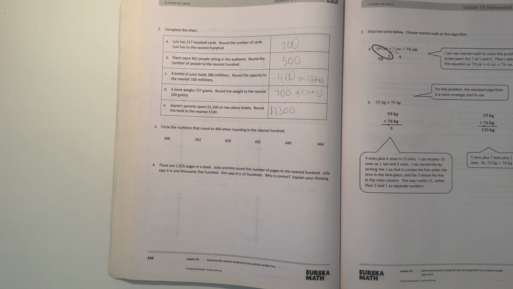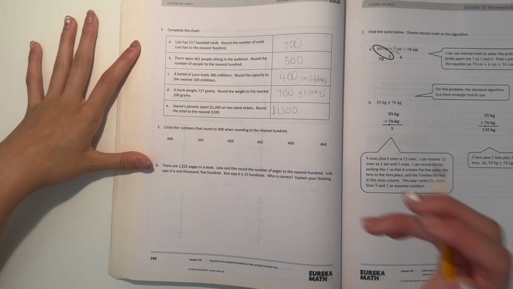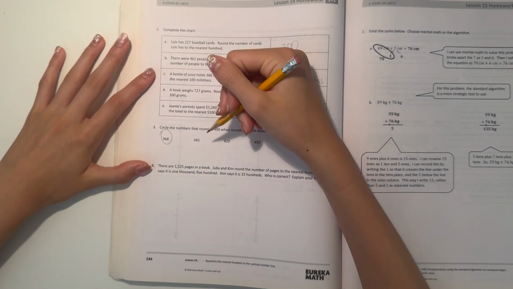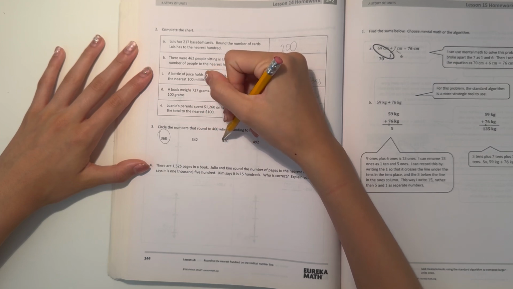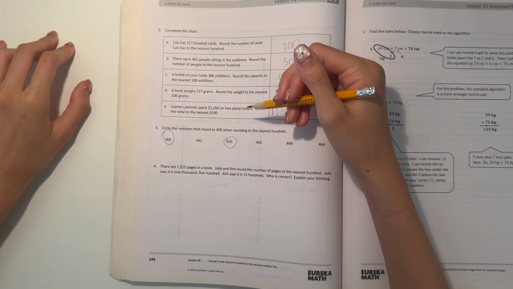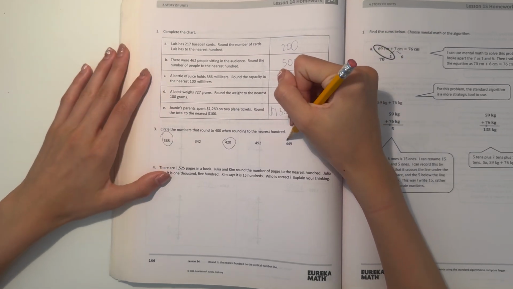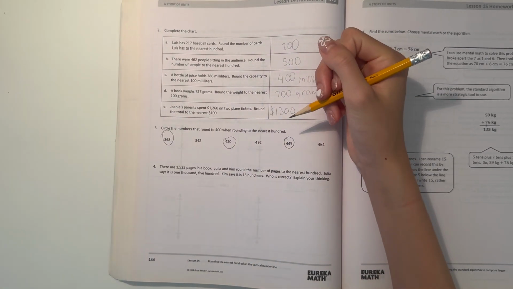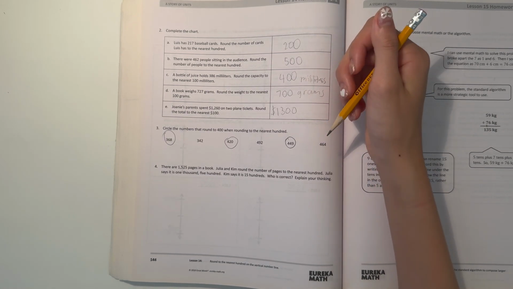And 3, circle the numbers that round to 400 when rounding to the nearest 100. All right, so let's take a look at our first one. 368 is over 350, so that would be a yes. And now 342 is under 350, so that'd be a no. 420 is definitely a yes, because it's under 450. And 492 would round up to 500, so that's a no. And this one would round down because it's 1 under 50. And this one would round up, so we leave that blank.